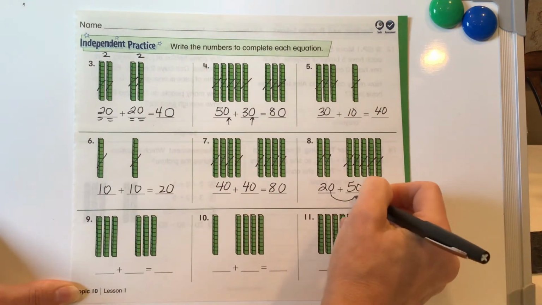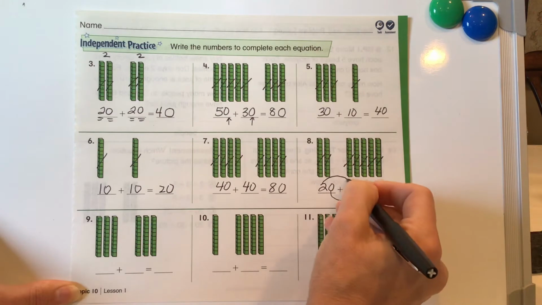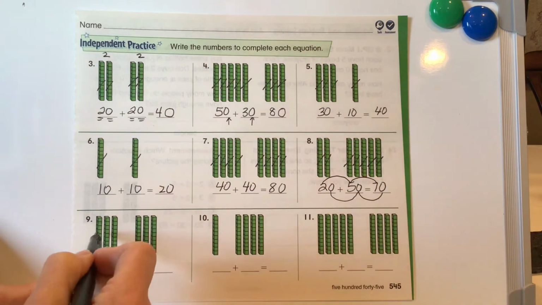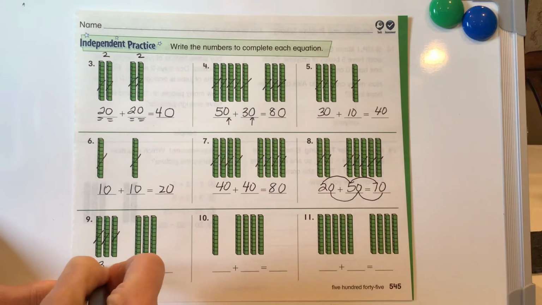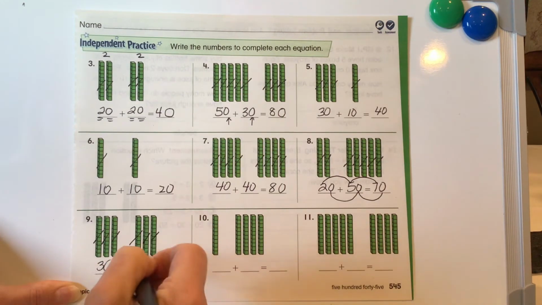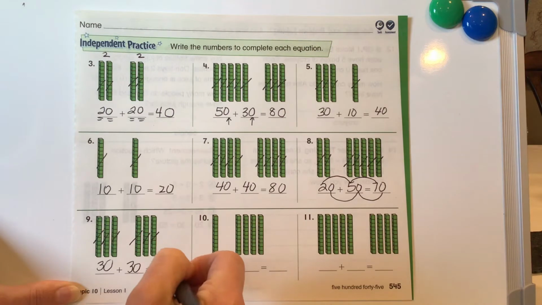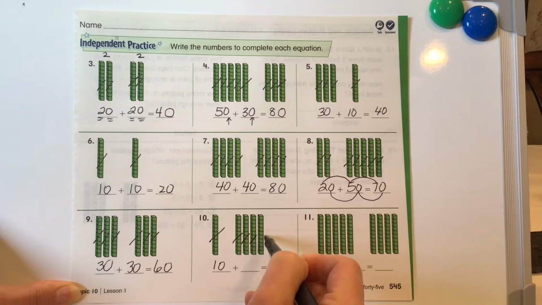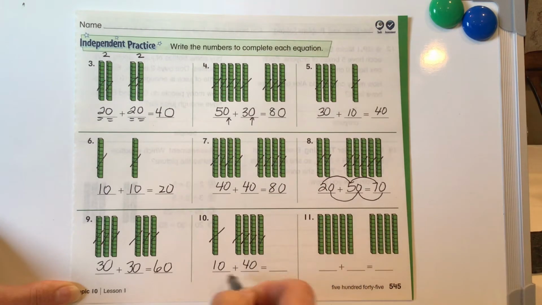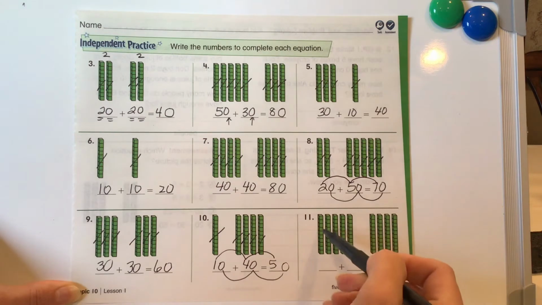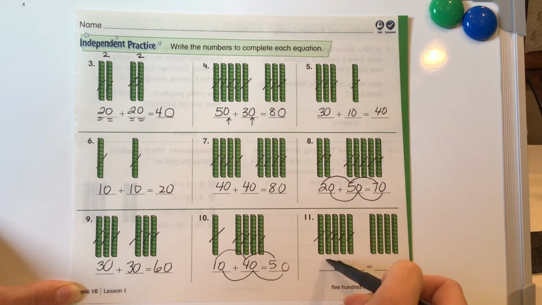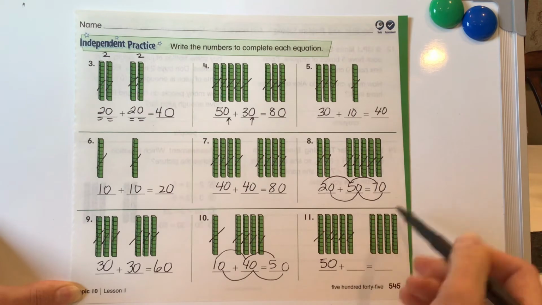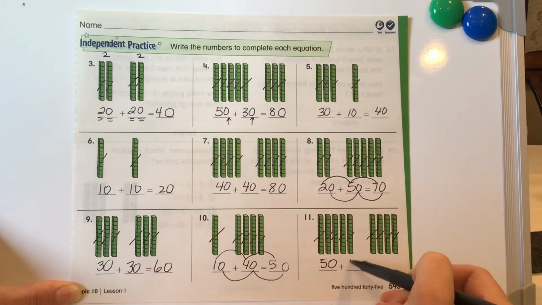Because we know 0 plus 0 is 0, and 2 plus 5 is 7. Okay, 10, 20, 30 plus 10, 20, 30 equals 60. 10 plus 10, 20, 30, 40. We know that 0 plus 0 equals 0, and 1 plus 4 equals 5. 10, 20, 30, 40, 50 plus 10, 20, 30, 40.